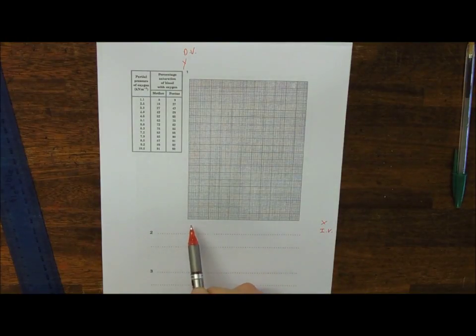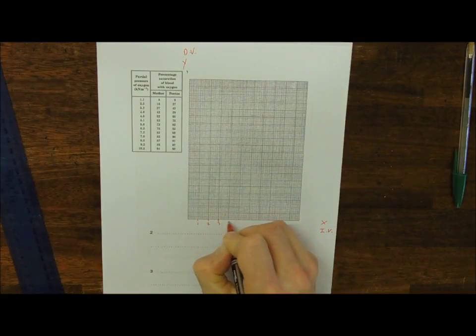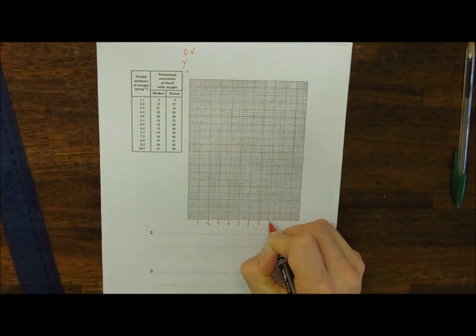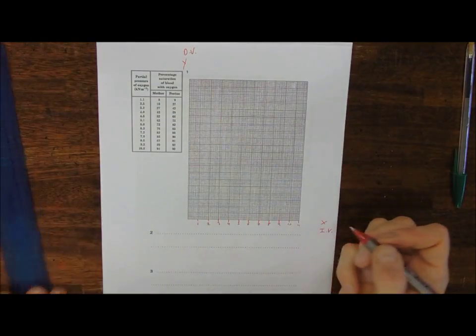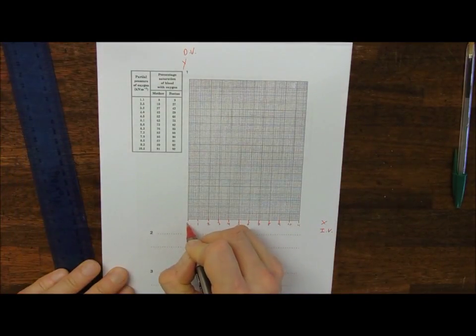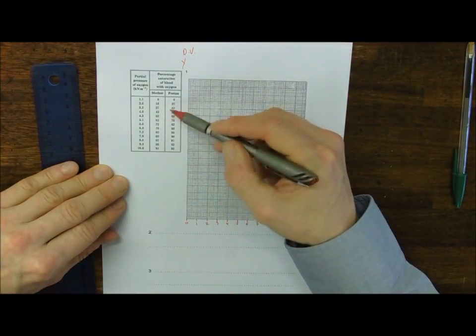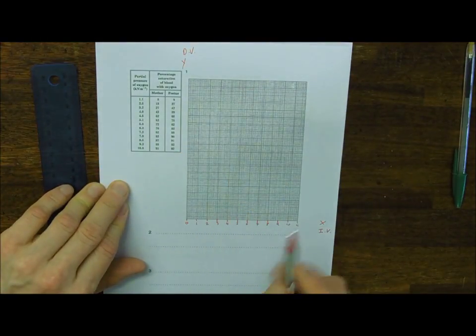Does our nice simple scale 1, 2, 3, 4, 5, 6, 7, 8, 9, 10, it's perfect again, isn't it? Suspiciously so. So 1, 2, 3, 4, 5, 6, 7, 8, 9, 10, 11. I'm going to put a figure for the origin there, and up the side values up to 92, so we're looking to go up to 100.